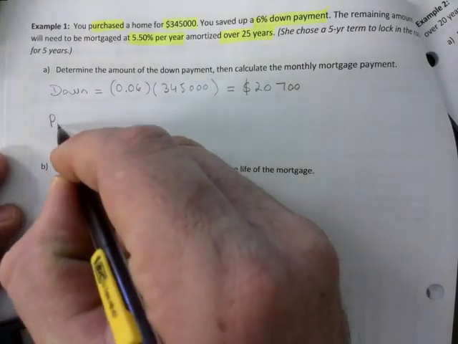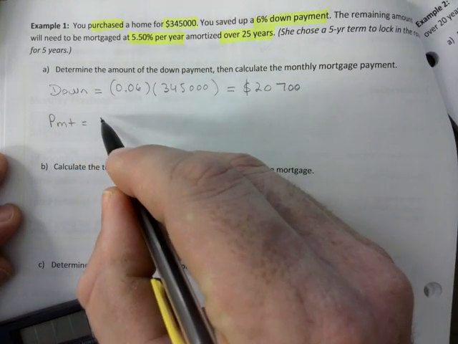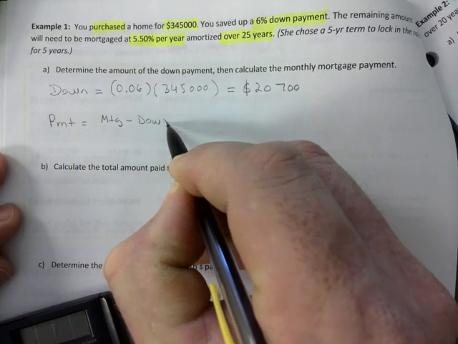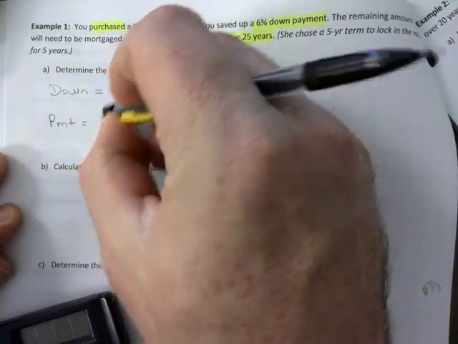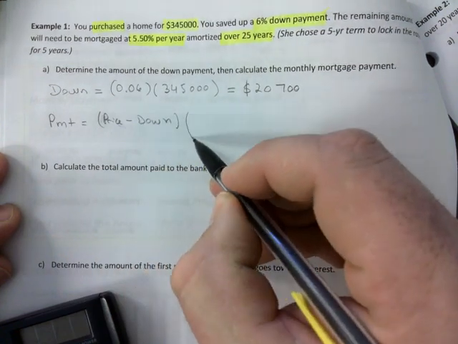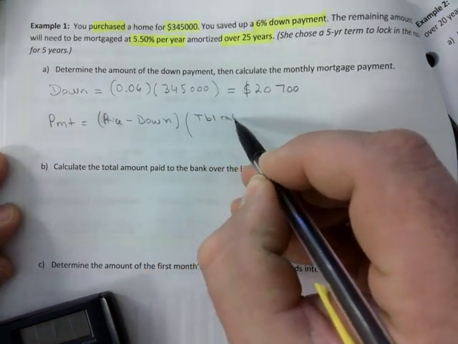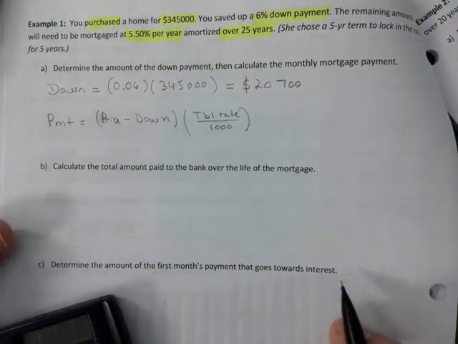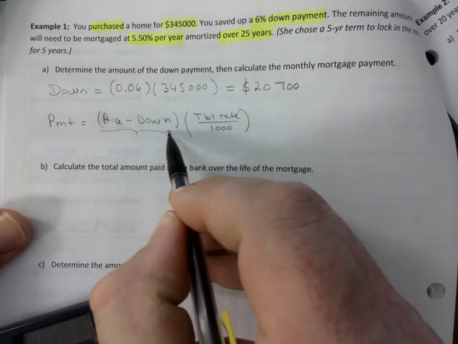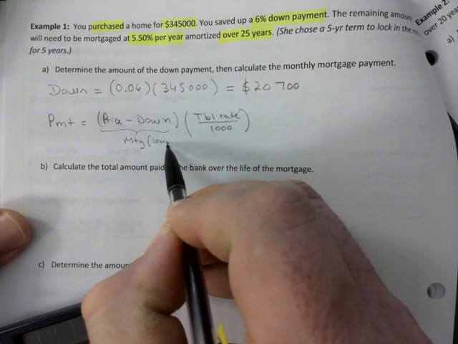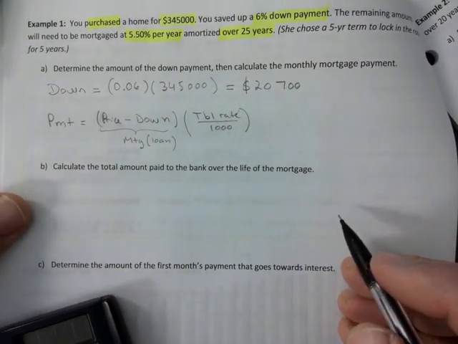To figure out the payment, we take our mortgage minus down. No, sorry, it's not the mortgage. It's the price you pay for the house. You take your purchase price, minus down, and then it's table rate divided by 1,000. That's what we're going to do. And this part right here is what we consider our mortgage. Like that's the loan towards the house that we're going to have to finance.